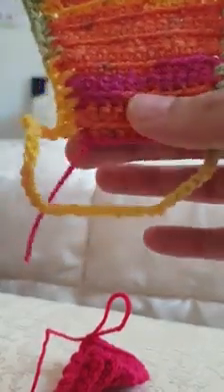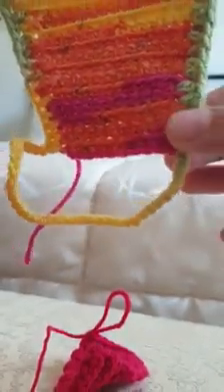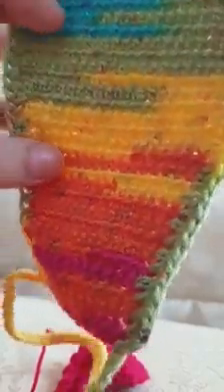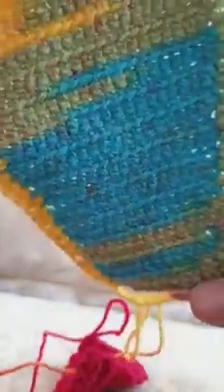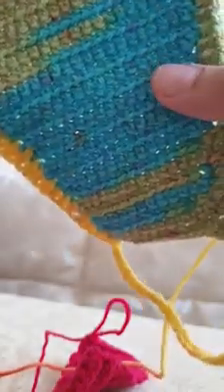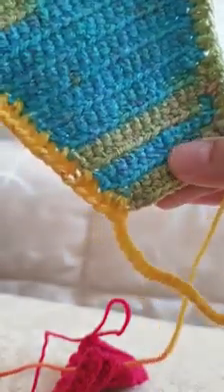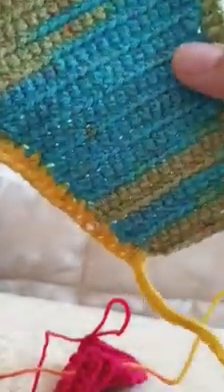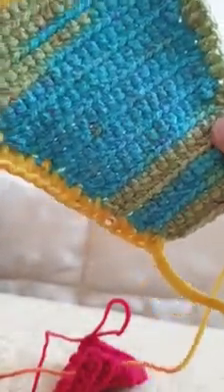Okay, so like here I started in rows, and then as you can see it started increasing in width, and on the other side, going back down the work, you can see that again after increasing the work began shrinking again. So that means that I started making some decreasing in stitches.